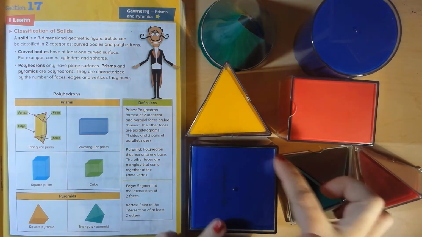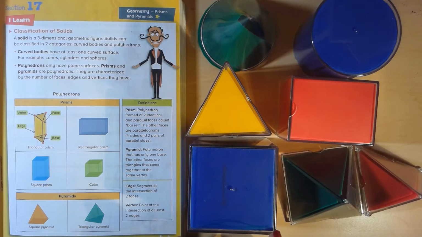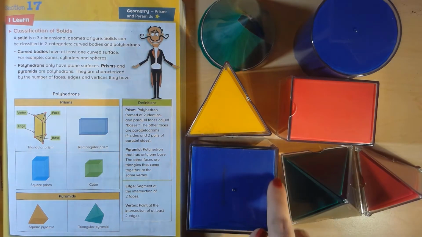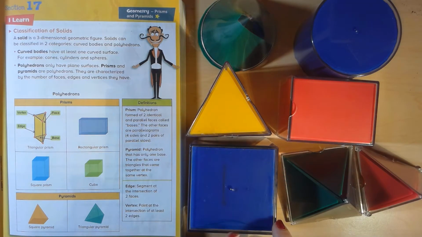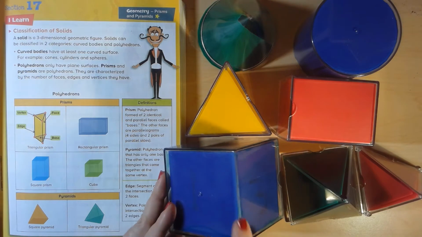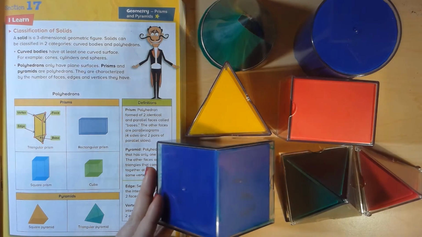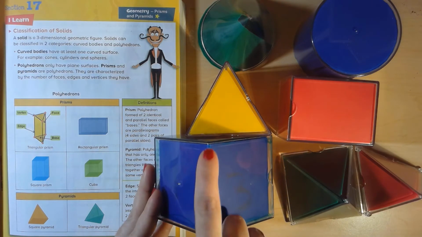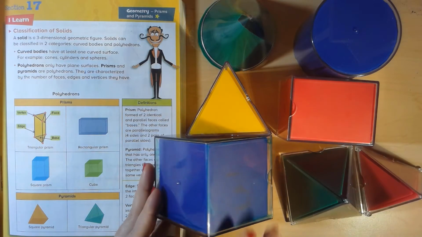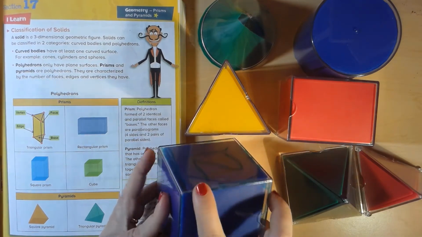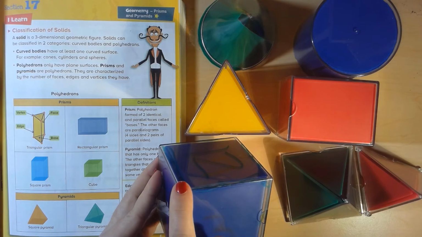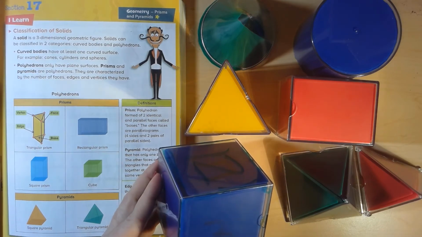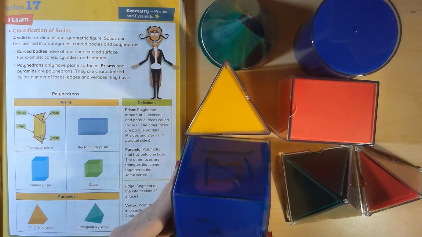An edge is a segment at the intersection of 2 faces. So these 2 faces intersect. That's an edge. This edge here intersects 2 different faces. It creates an edge.